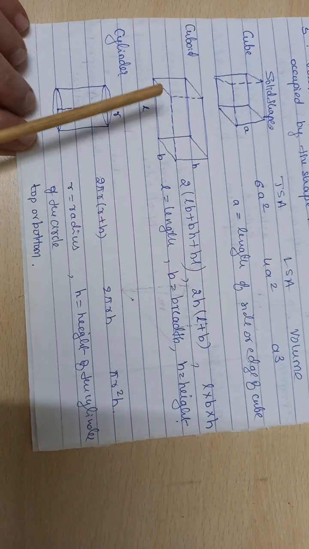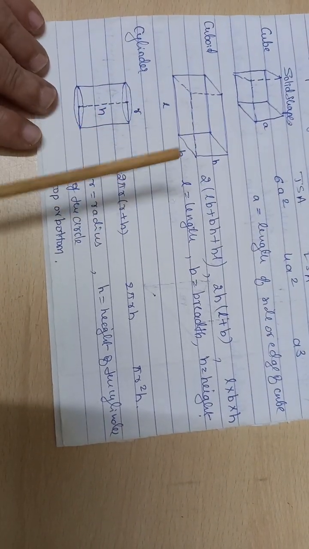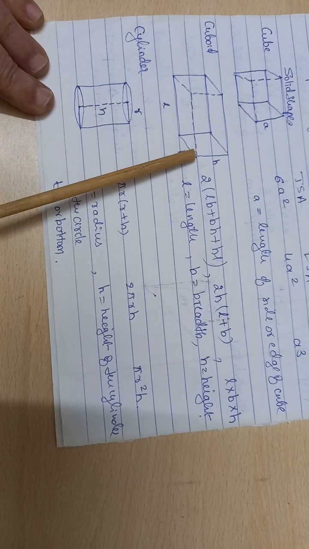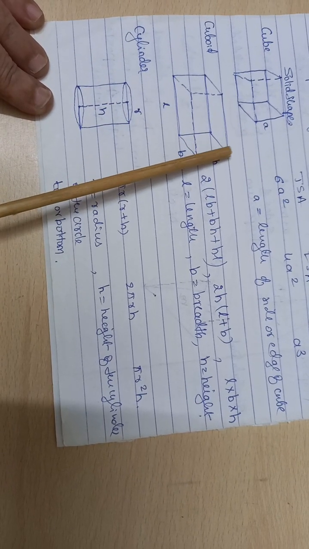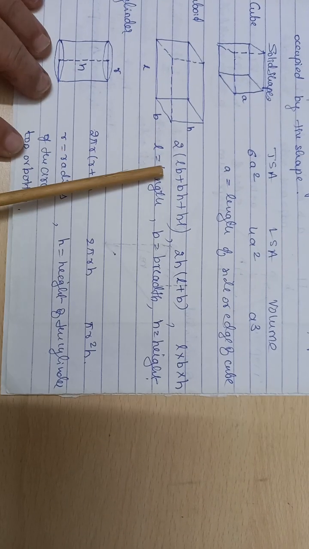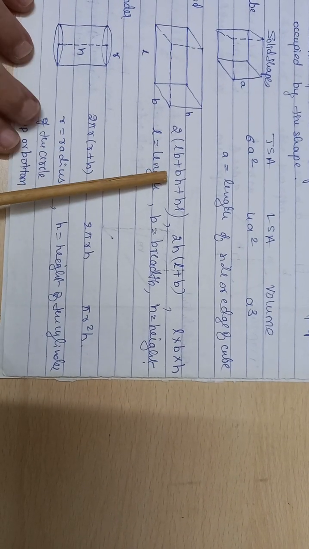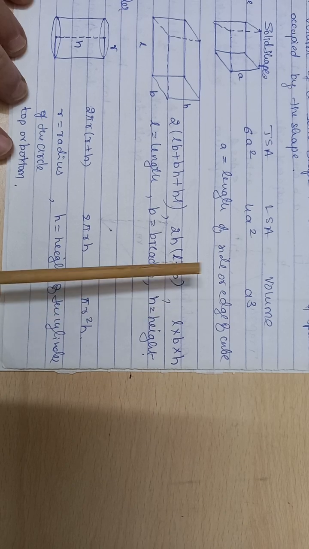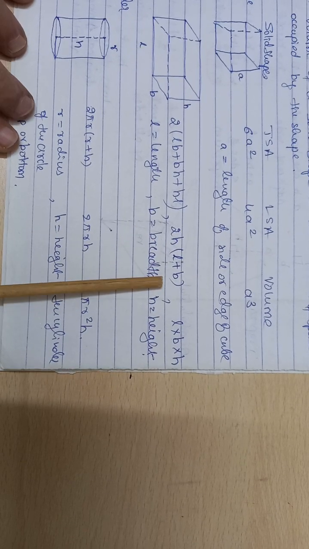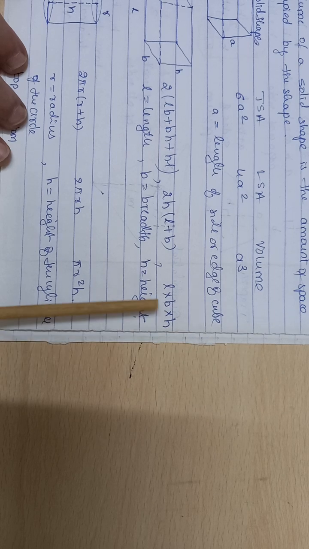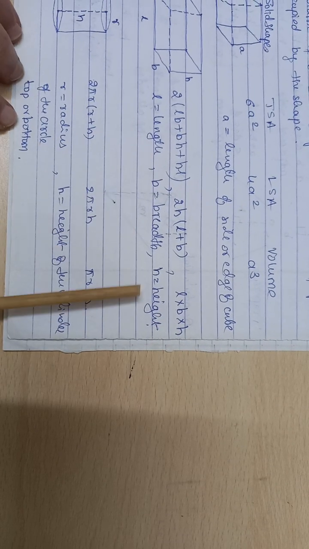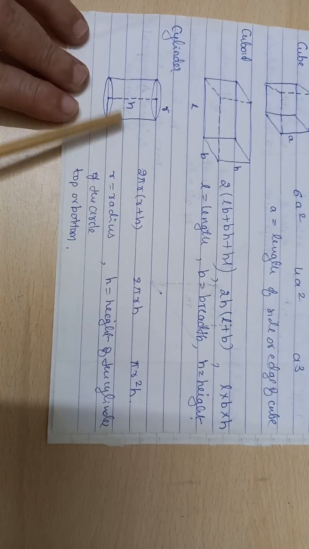Now the cuboid. This cuboid is having length as L, width as breadth B, and h as height. Its total surface area will be 2 times bracket L into B plus B into H plus H into L, and its lateral surface area is given by 2H into bracket L plus B, and volume is given by L into B into H, where L is length, B is breadth, H is height. Now what about the cylinder?